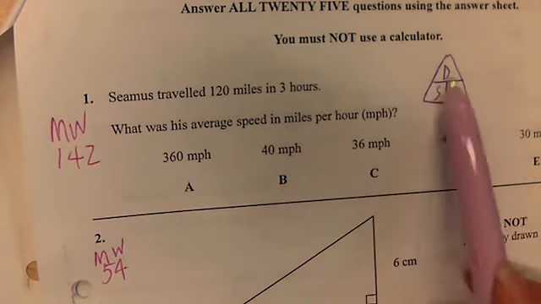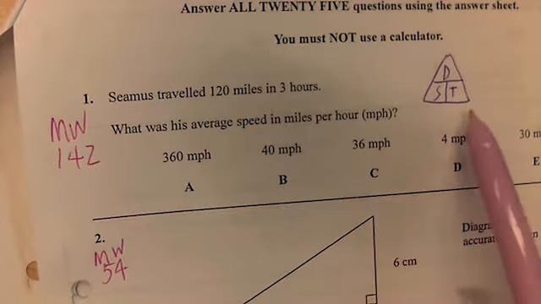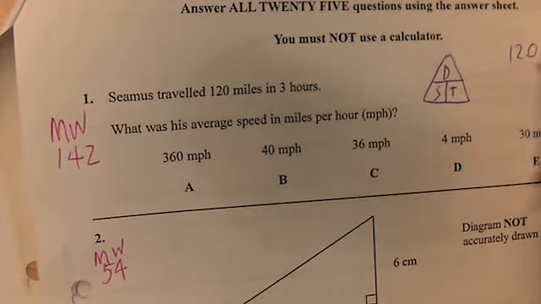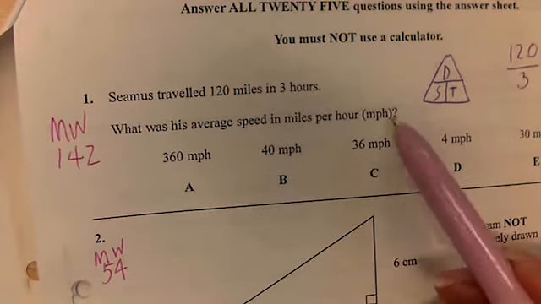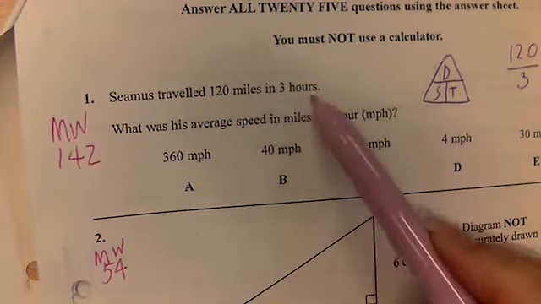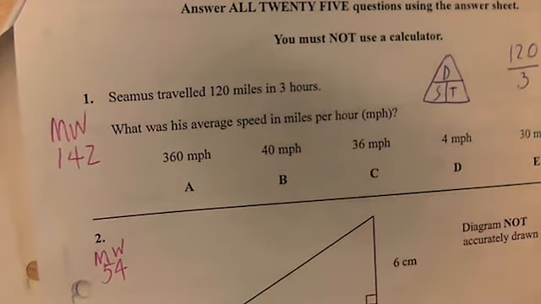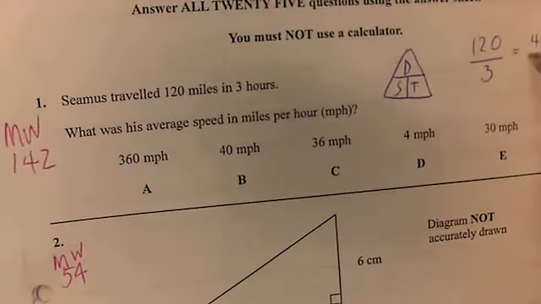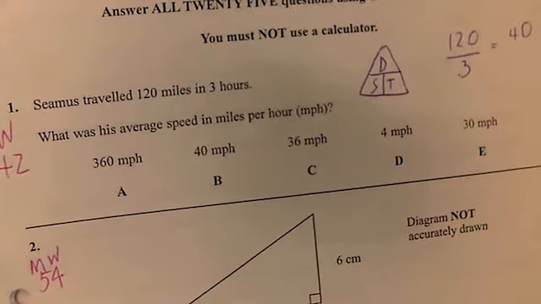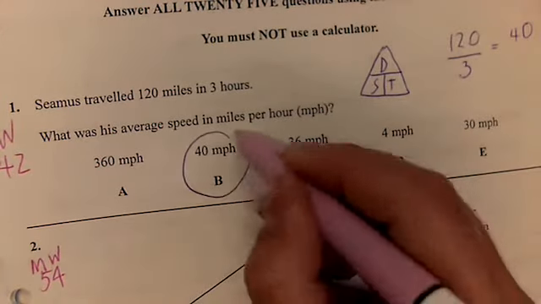Cover up speed: it is distance divided by time. So our distance is 120, our time is 3 hours. Let's check the units, miles per hour, so I'm happy to put my time in hours. So 120 divided by 3, well what's 12 divided by 3? It's 4, so it's going to be 40. So 40 miles per hour.